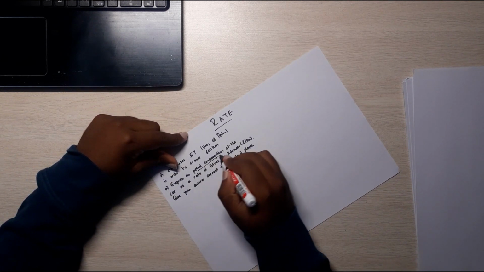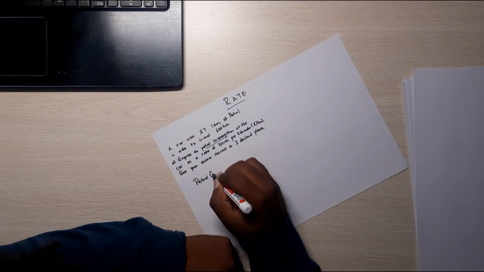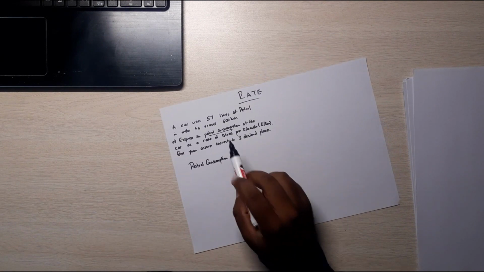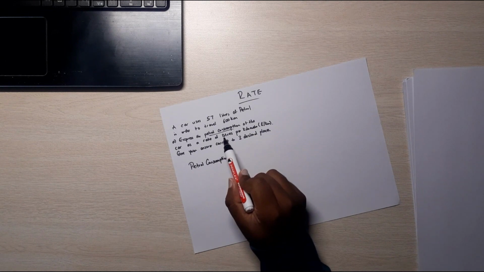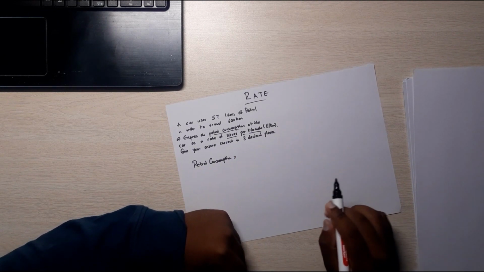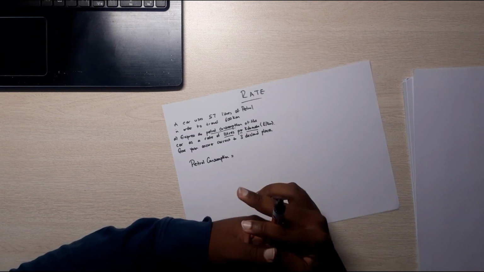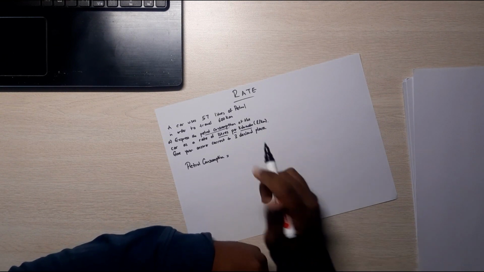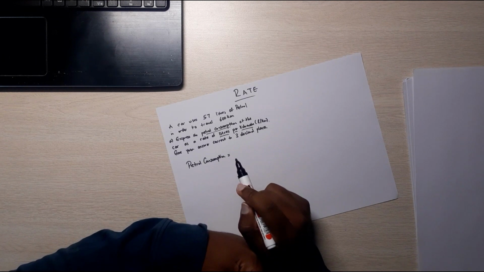Look at petrol consumption. To express the consumption of the car as a rate of liters per kilometer, the word per tells you that you are dividing. So it can be liters over kilometers.